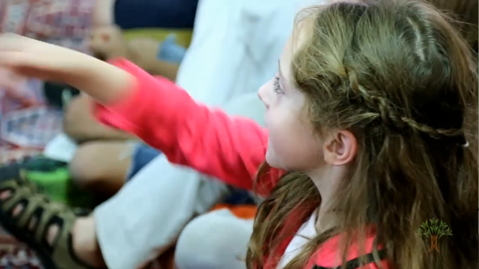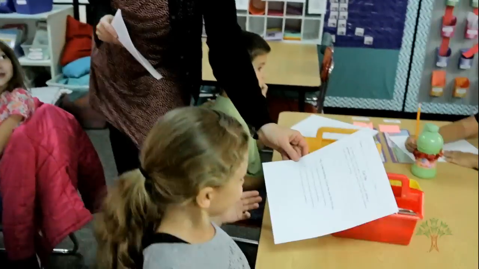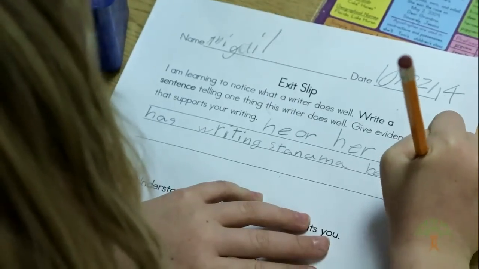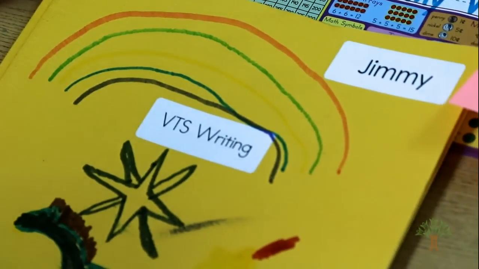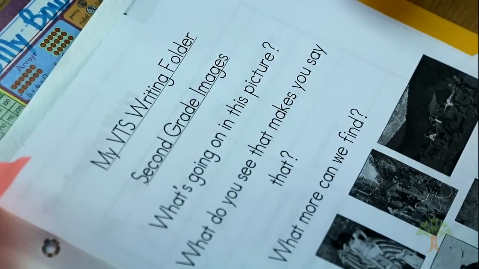I am learning to notice what a writer does well. We're taking the visual thinking strategies method and we're applying it to writing because we know that having rich discussions about works of art develops language. We're starting out in the primary grades to set the tone, to build the student writers and setting the tone early in order to meet the rigorous standards that Common Core has set for writing, starting in kindergarten.